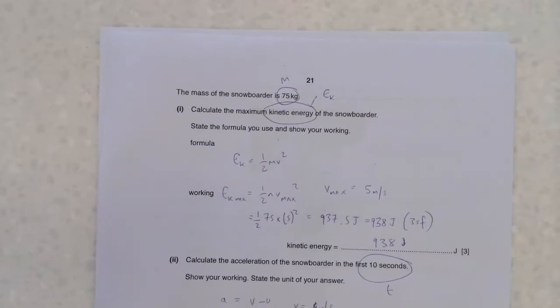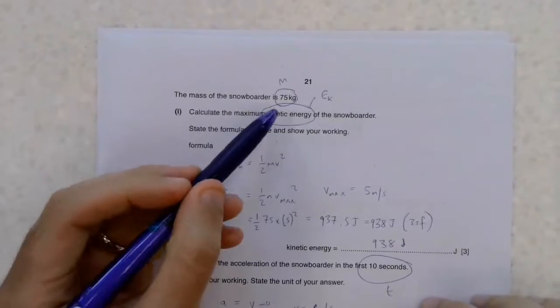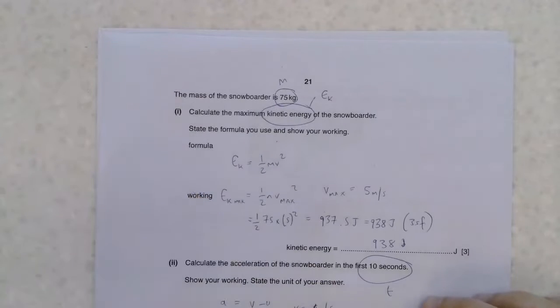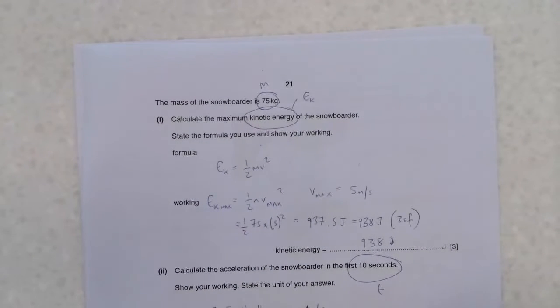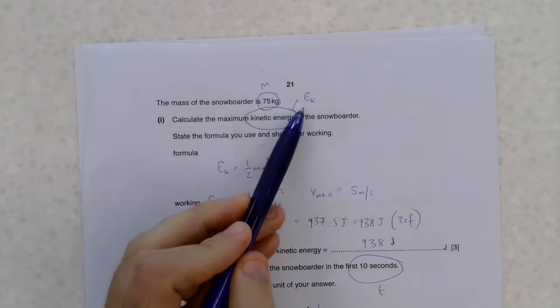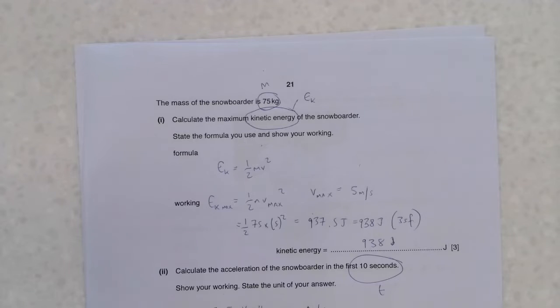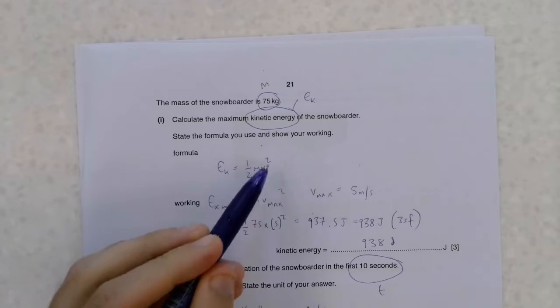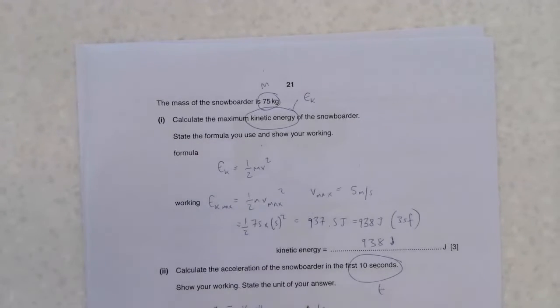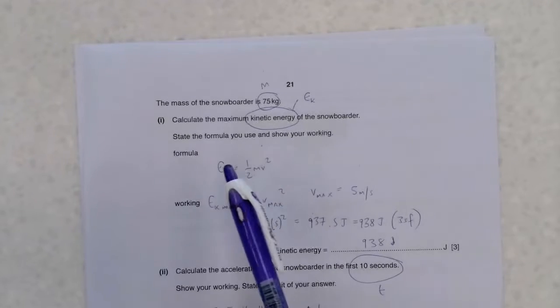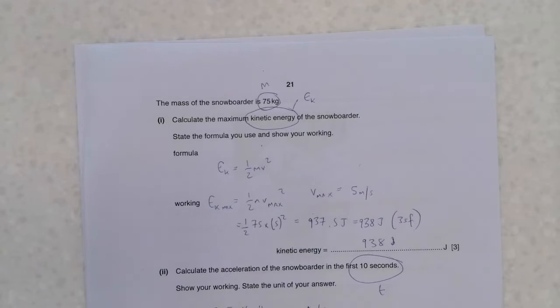We're told the mass of the snowboarder, and I've circled it and written the label M there to ease that cognitive difficulty. I know the thing there, I don't need to hold it in my brain. I'm being asked to calculate the kinetic energy. Kinetic energy is one of those ones that we very rarely use the triangle for. However, you could always do it, it's just a bit awkward. Kinetic energy is half mv squared.